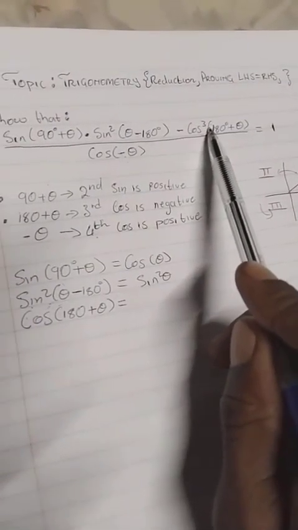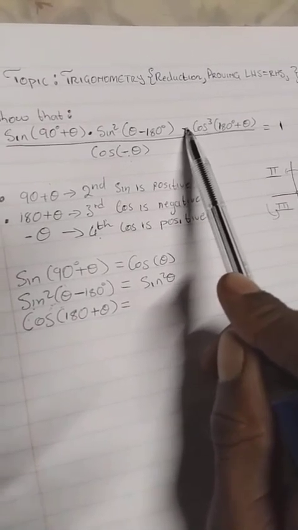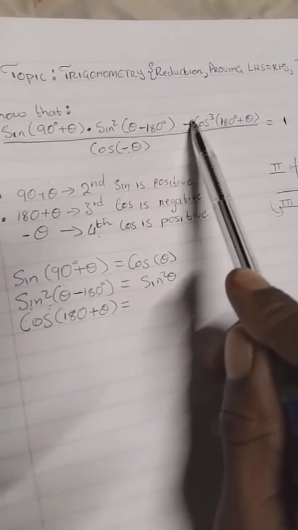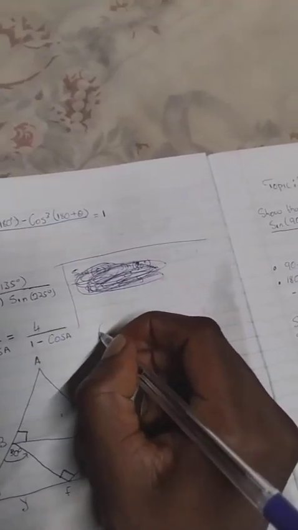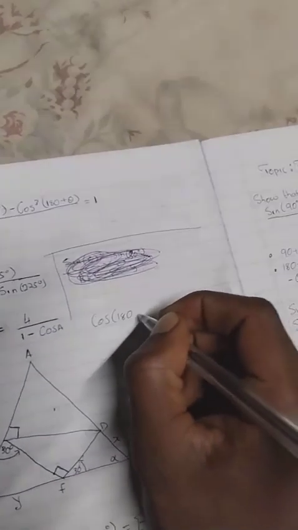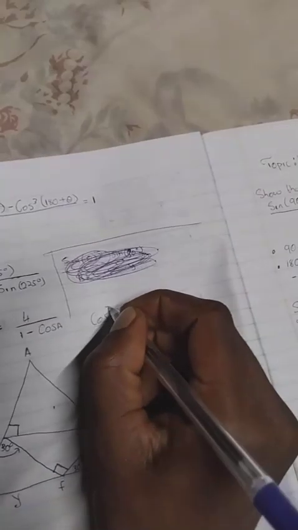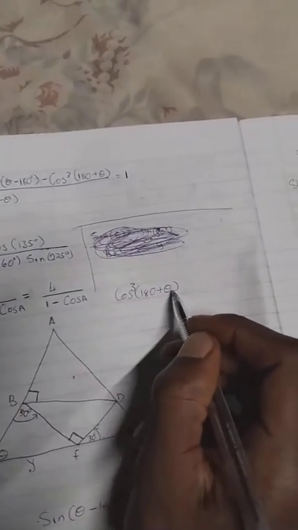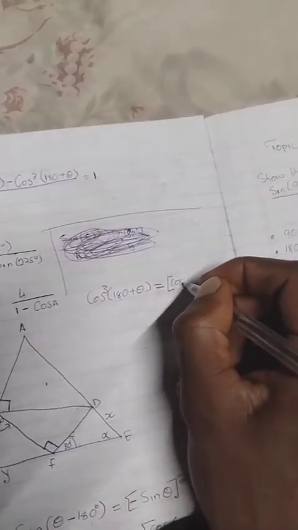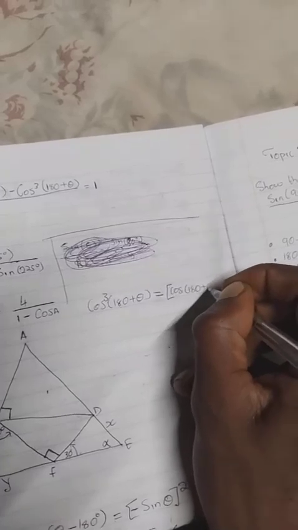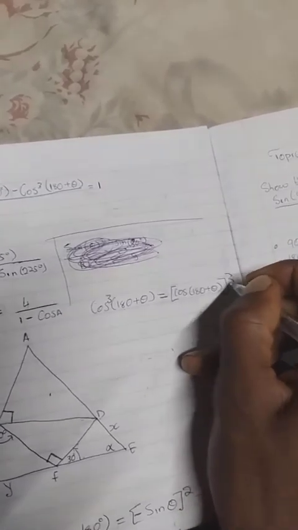And you should be careful even with this one. Let's just leave this minus for now and focus on 180 plus theta. When we do this on the side, we say cos cubed of 180 plus theta, which is equivalent to cos 180 plus theta, and all that is being cubed.